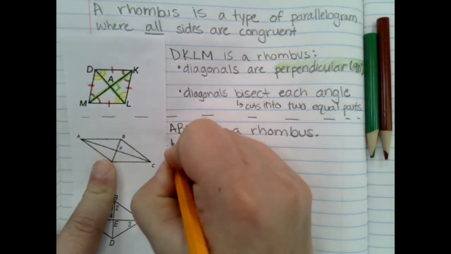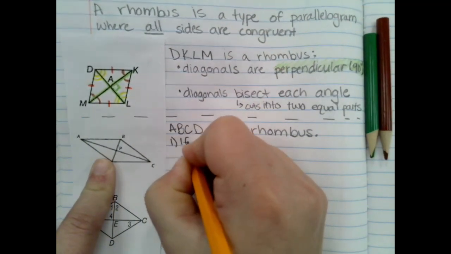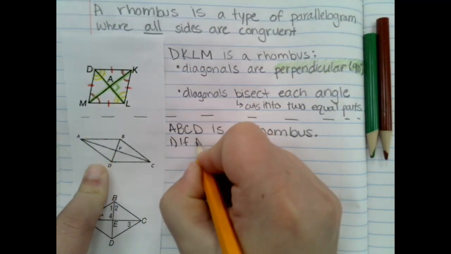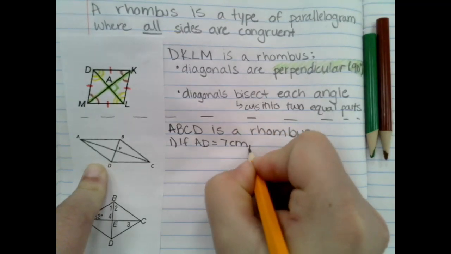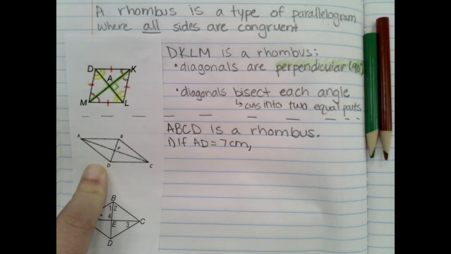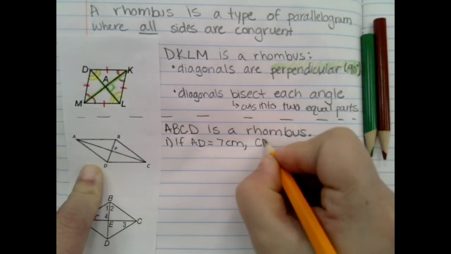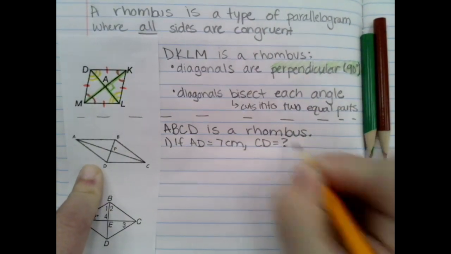All right, so for number 1, we're going to say if AD is 7 centimeters, what is CD equal to?